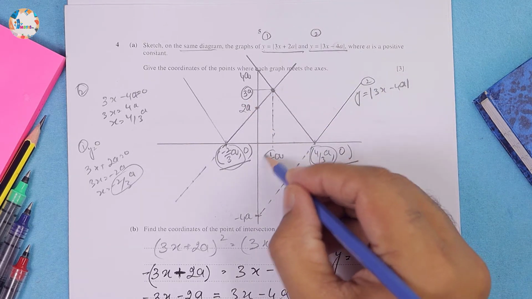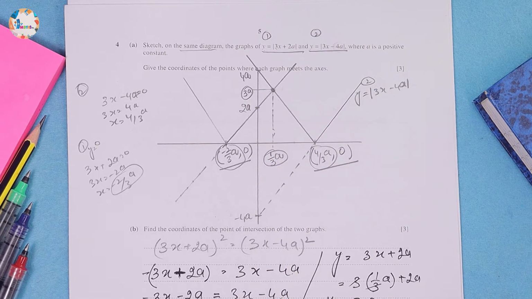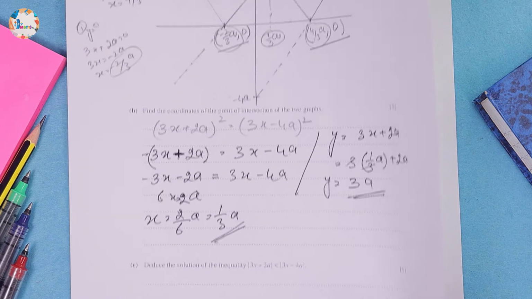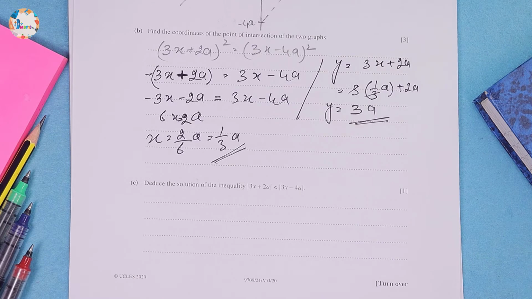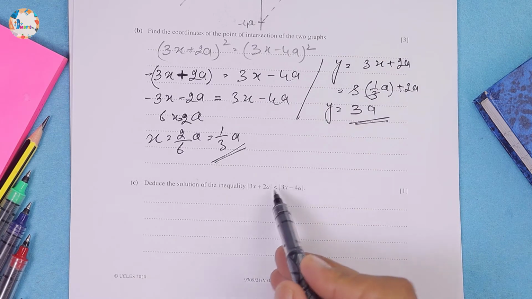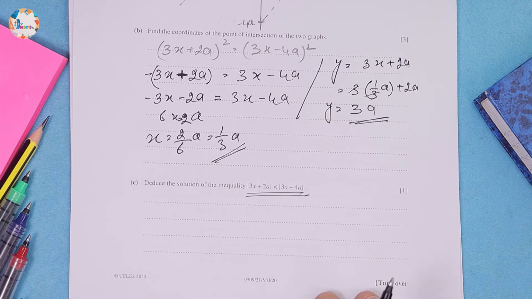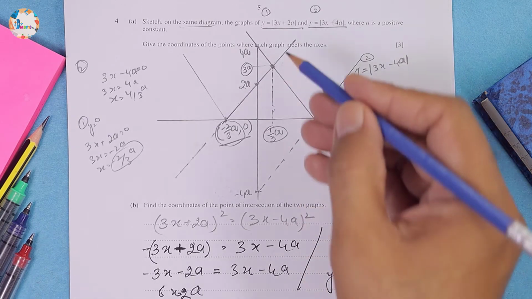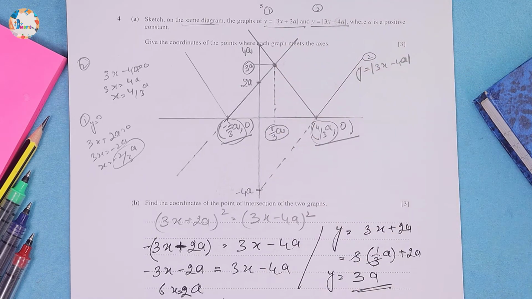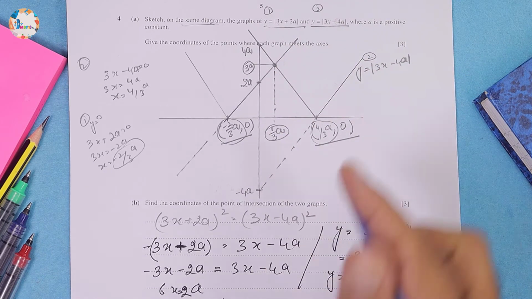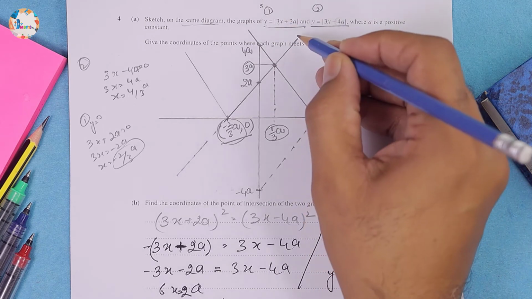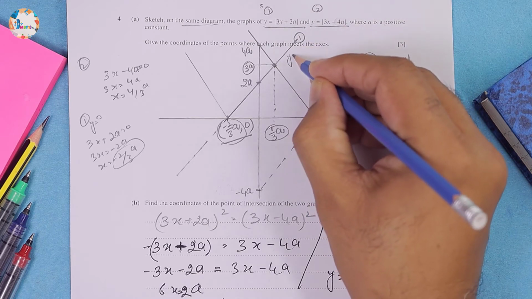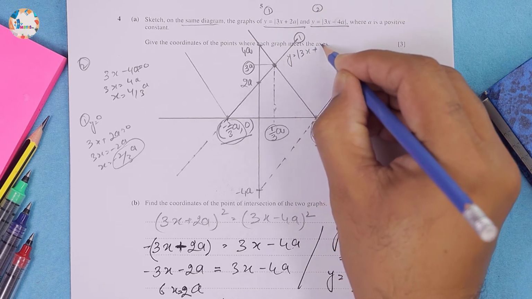3a will be this one, and 1 by 3a will be this one. Now we are done with the a and b portion. Now they're saying C part, deduce the solution of the inequality. From the graph we will be checking the solution of the inequality. 3x plus 2a will be this graph, which is this one, and we can write here y is equal to 3x plus 2a.